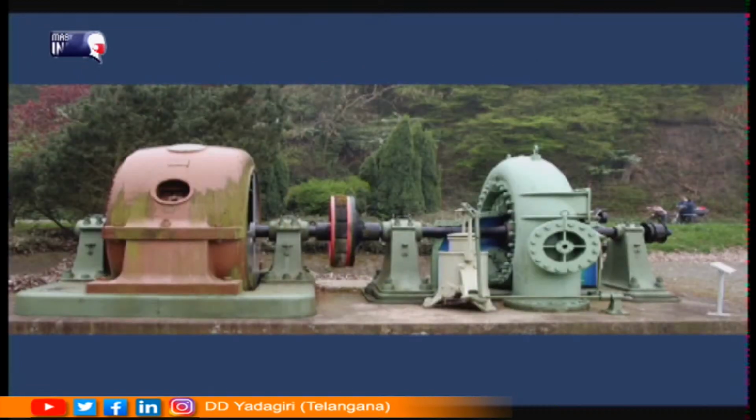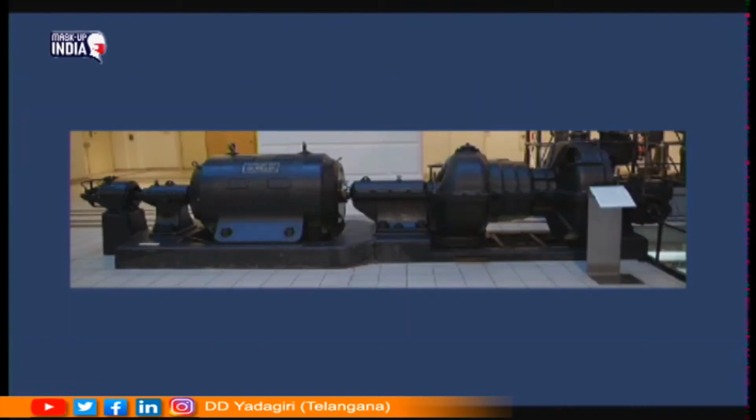Here is a turbine, a generator. This turbine is rotated by means of water, and this will generate power. Here we have a steam powered generator, where the generator has to be rotated by using steam.